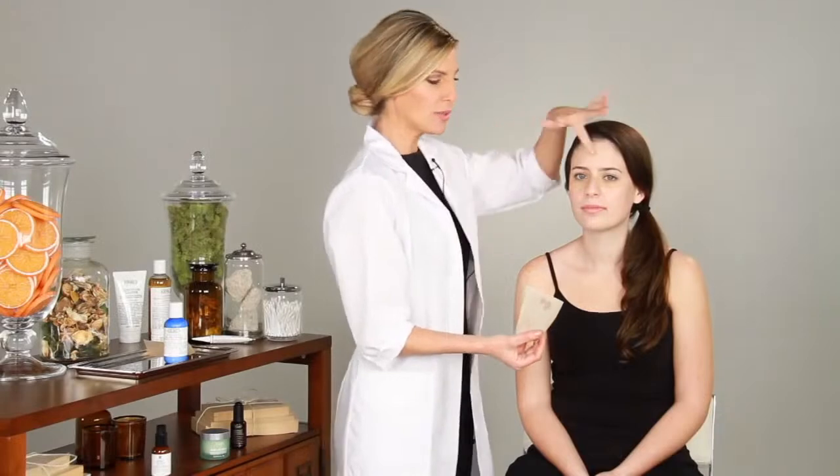Now at home, if you don't have the oil blotting paper, if you look in the mirror and you have a little bit of congestion along the forehead, maybe the sides of the nose, maybe even in the chin area, that is a great sign that you do have oily skin and oiliness in the T-zone.